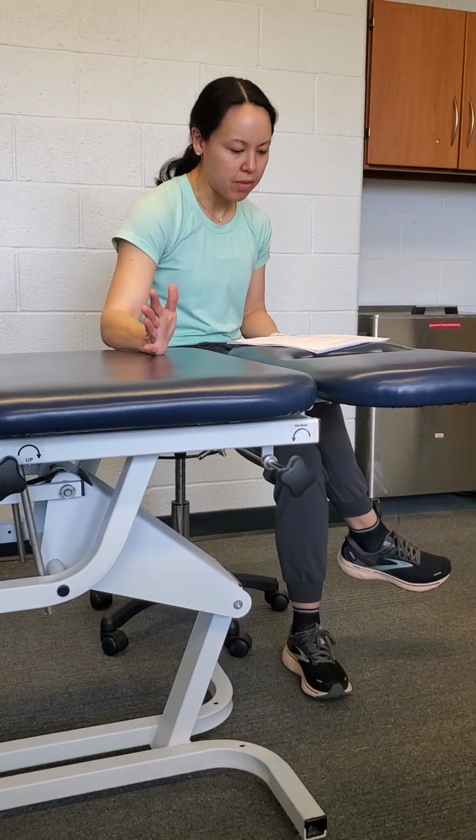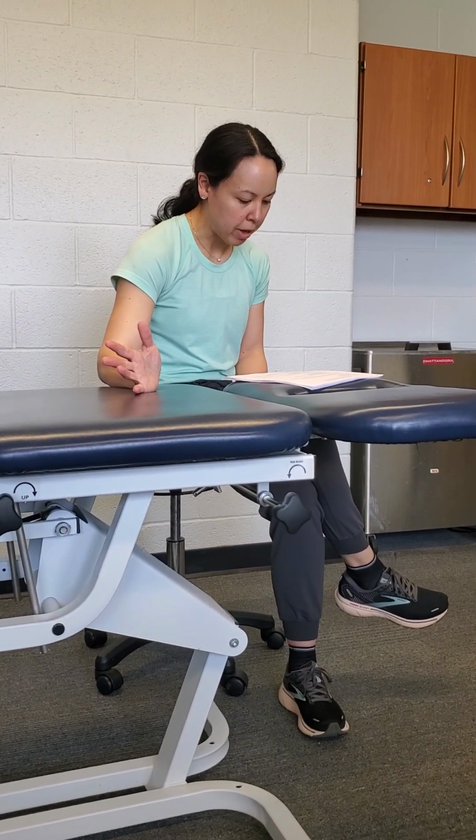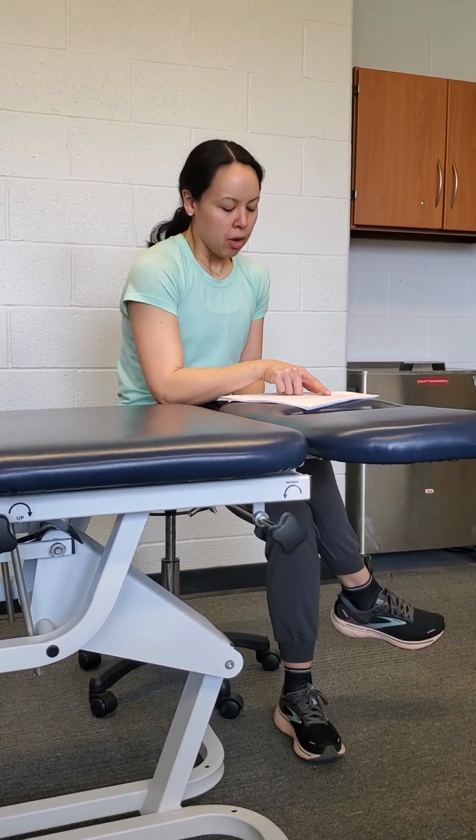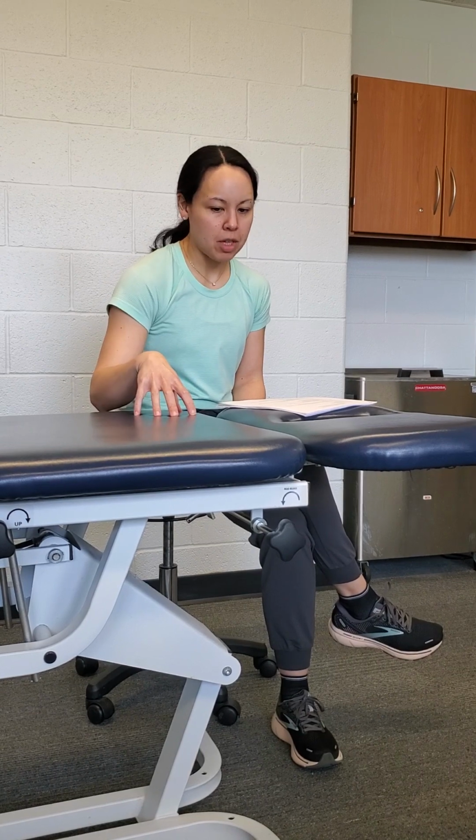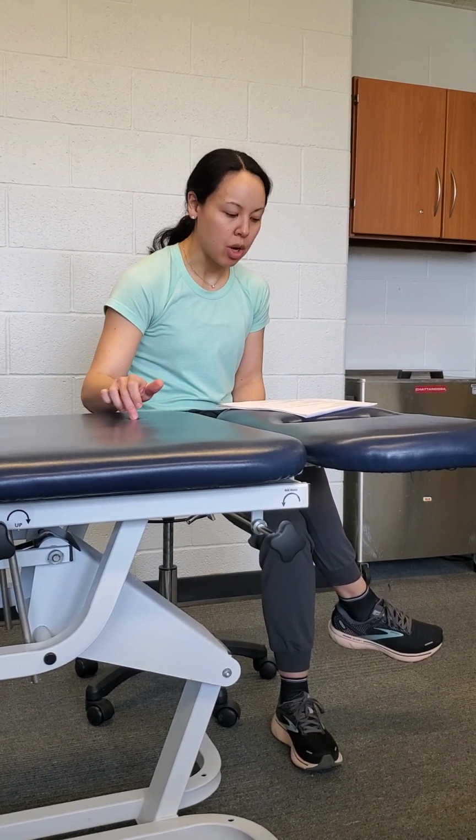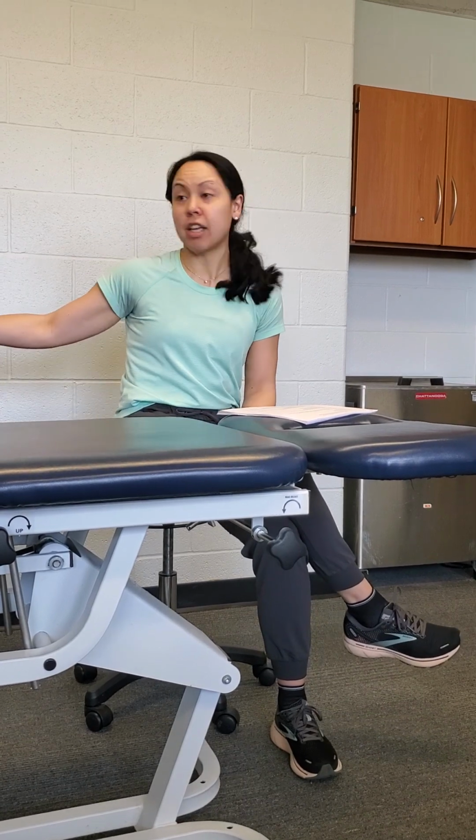Okay, so I think you guys have an idea of what BFR is, but essentially for documentation purposes, this is the first thing he talked about: you certainly want to make sure that you're documenting in your note the patient's personalized pressure, which is calculated by the machine, and the total tourniquet time.